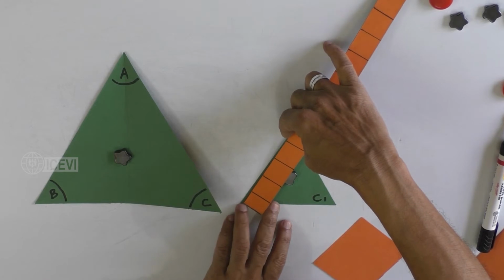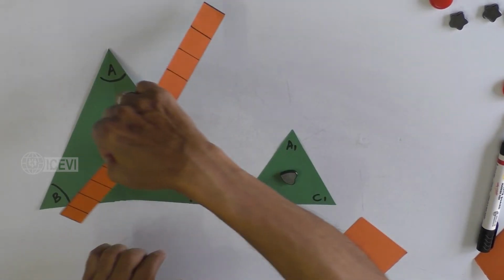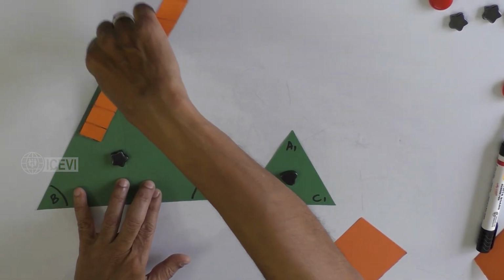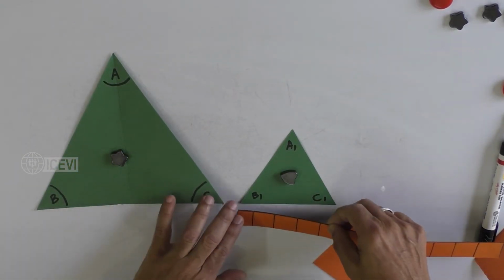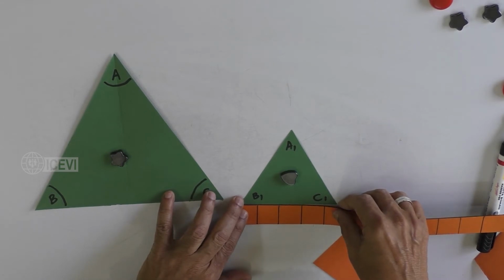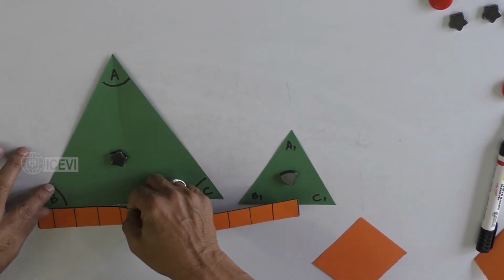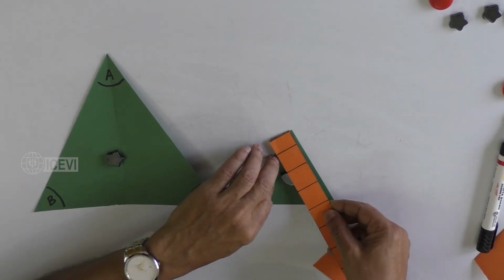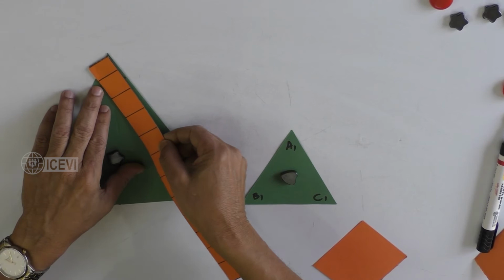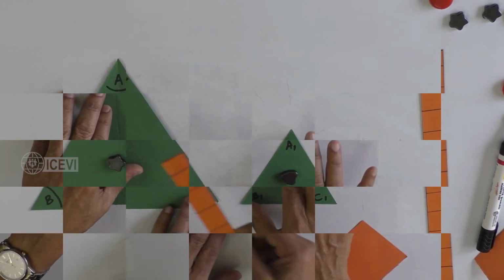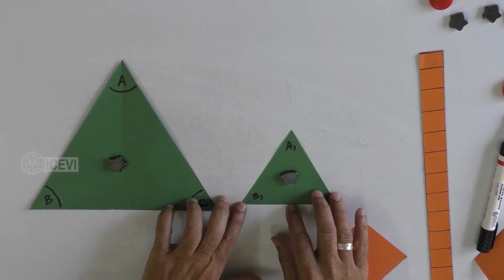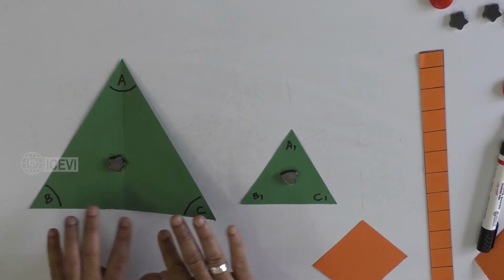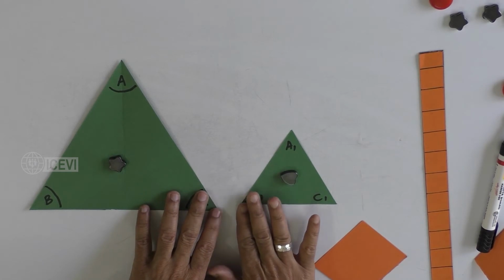Let us make a measurement of this. Okay, so you take it to the big triangle, 1 and approximately 2. Similarly, take the side BC, you can notice that it is approximately 2. Similarly, take AC, it is approximately 2 times. The sides of the small triangle are proportionate to the sides of the big triangle. So you call this a similar triangle.